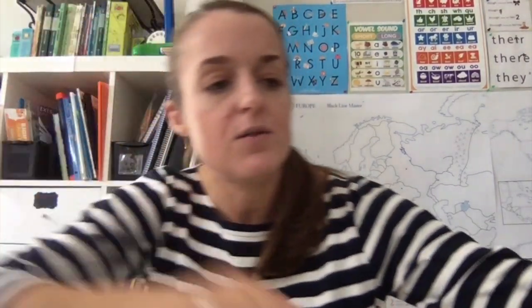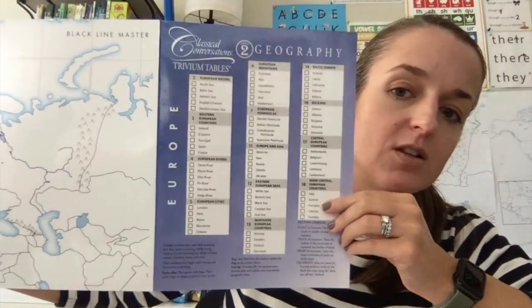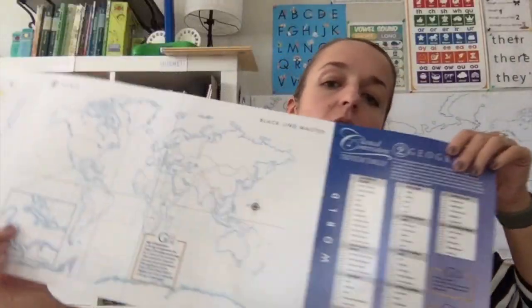Okay, another resource that I really love and use a lot is the Trivium table. This contains all the maps for the cycle. So this is the Cycle 2 Trivium table. So we've got our Europe map, and if we open it up, we've got our Black Line Master Europe map that's bigger, and then a list of all the locations. And then if we turn it over, we've got our world map, our Black Line Master world map, and a list of all the locations.